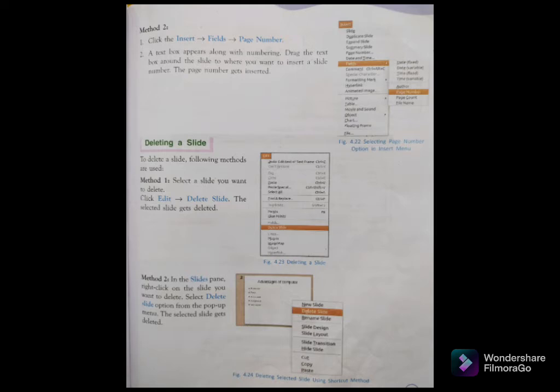Next is deleting a slide. To delete a slide, the following methods are used. There are two different methods to delete a slide. Method 1. Select a slide you want to delete.